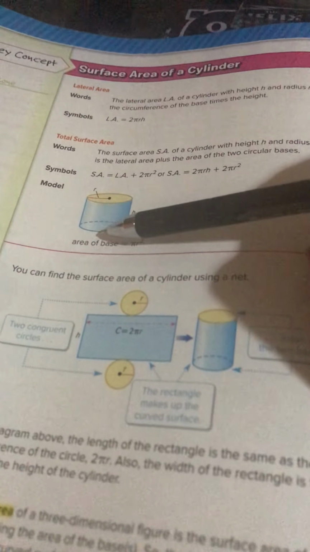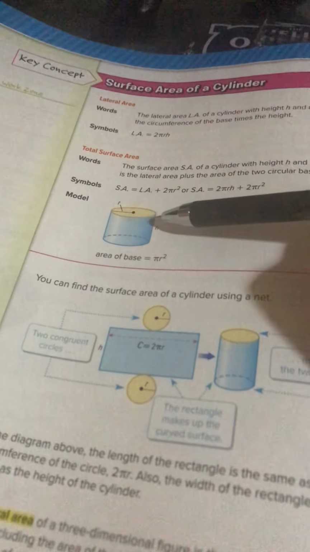Now, you have to remember a cylinder has two circles that are parallel and the lateral height. So surface area is the area of the surface.